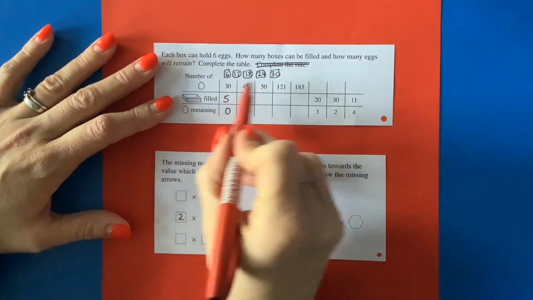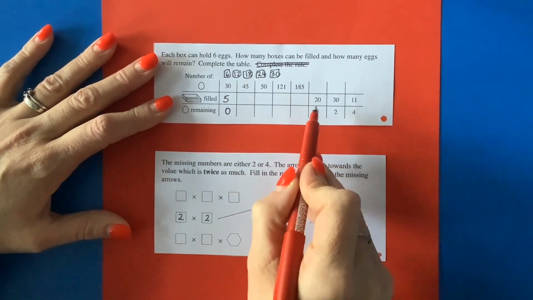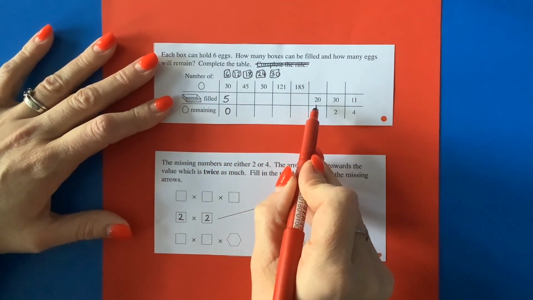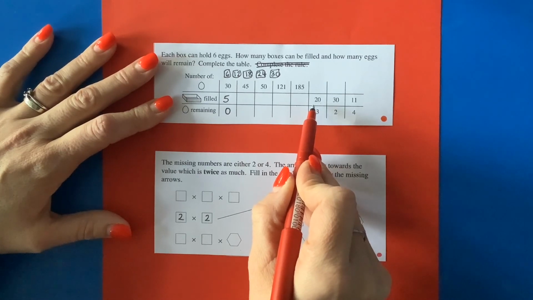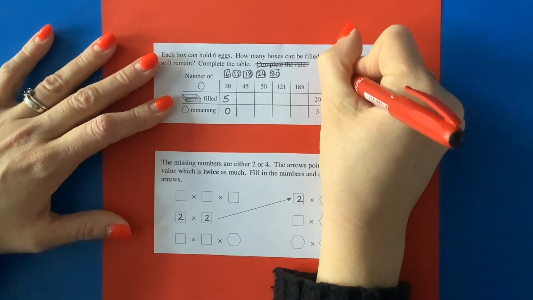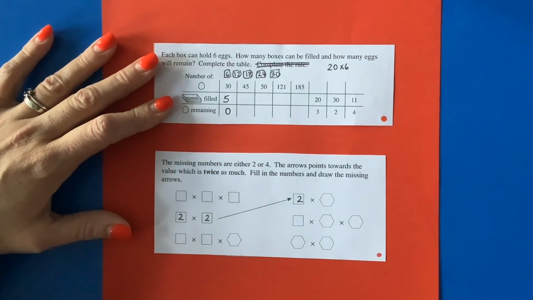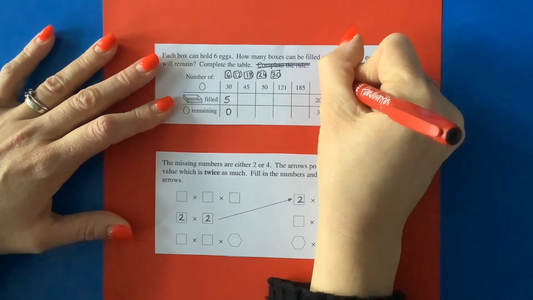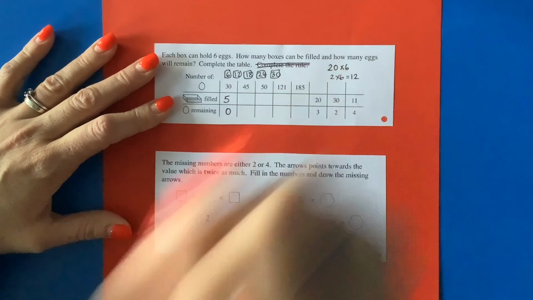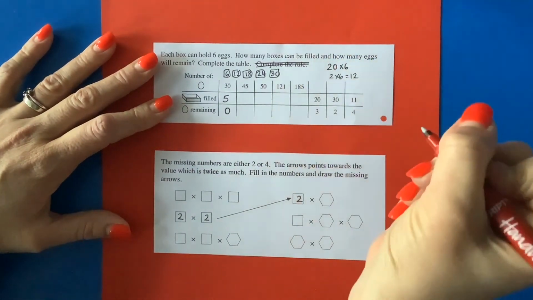So notice I'm doing a jotting here to help me. Okay, and you could go on. Now, when you get up to here, how many eggs would that be if I had 20 boxes? Well, I'm going to have to do 20 boxes with 6 eggs in each. So that would be, I know that 2 times 6 is 12. So if I make that 10 times bigger, I'm going to have had 120 eggs.